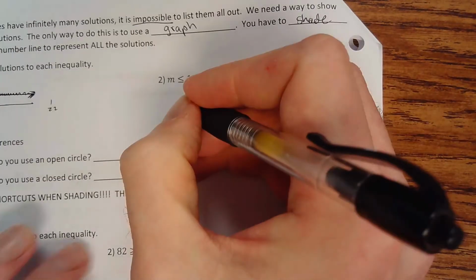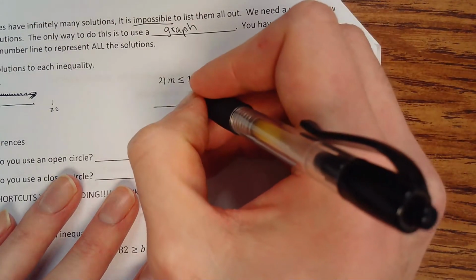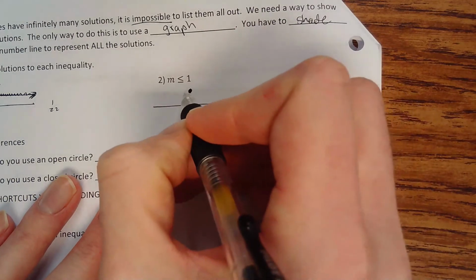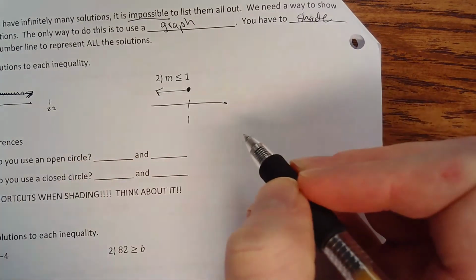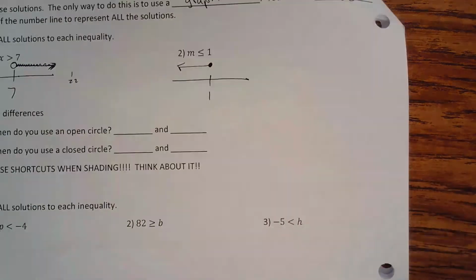This guy here, there's 1. On this one, 1 is included, so I'd put a closed circle. I'm shading over the 1, and I'd shade anything to the left, because anything less than that would be a solution. You know, 0, -1, -2, those are all solutions.